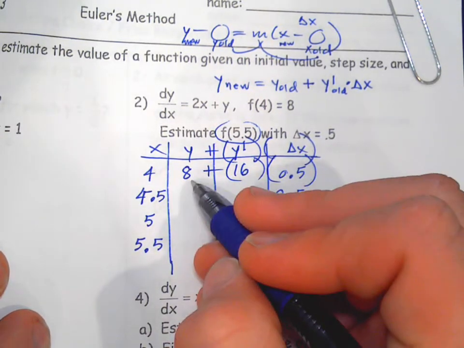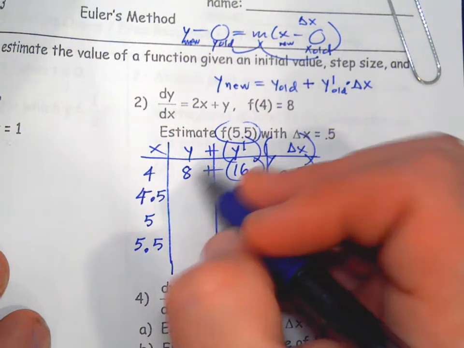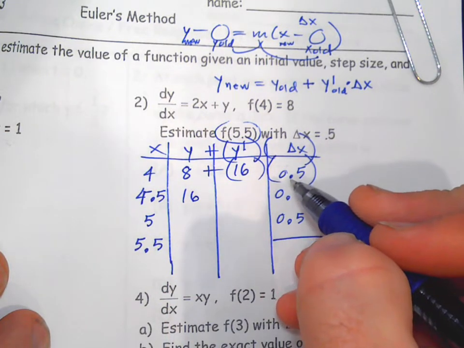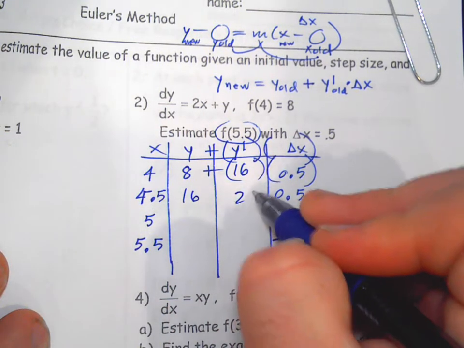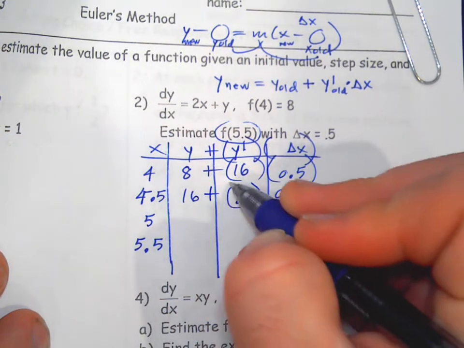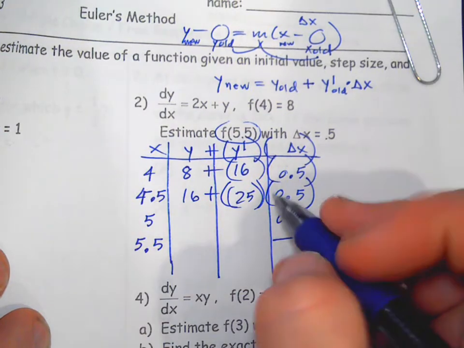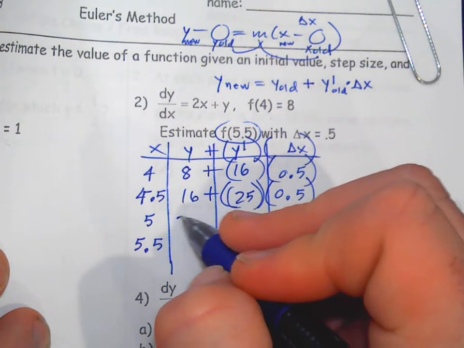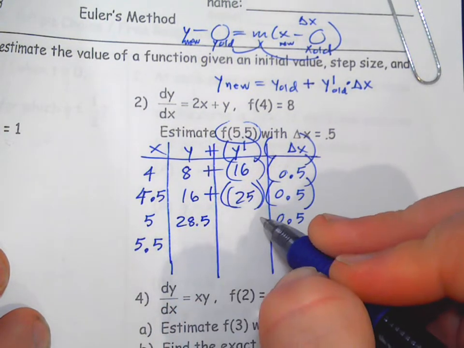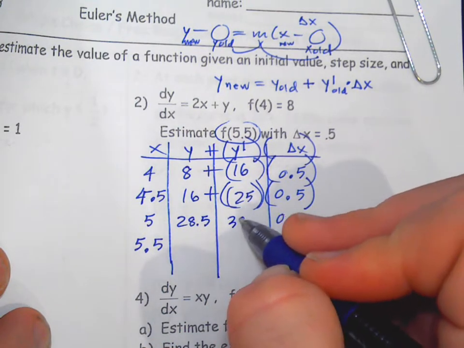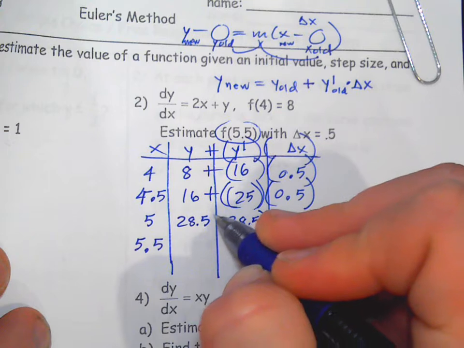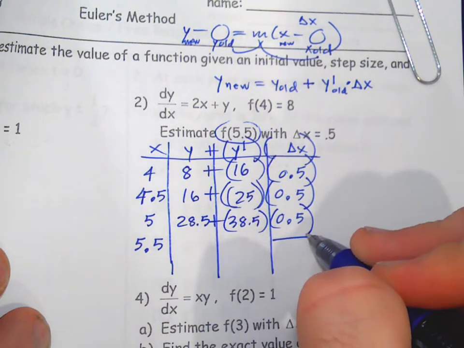We're going to do this plus this times that. That's going to give you 16. That's the new y. All right. Then we've got to do 2 times 4.5, which is 9, plus 16 is 25. This plus this times this. So that's going to be 12.5. That's going to be 28.5. Then we've got to do 2 times this plus this. So that's going to be 38.5. This plus this times this.